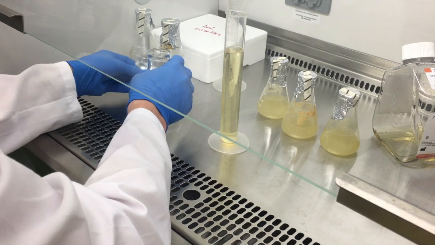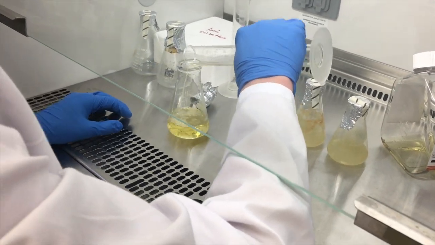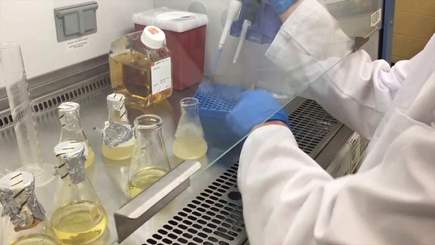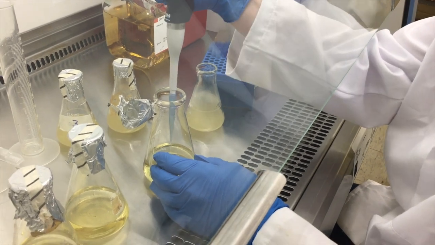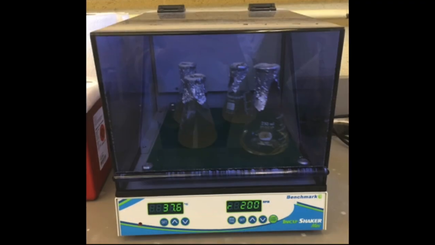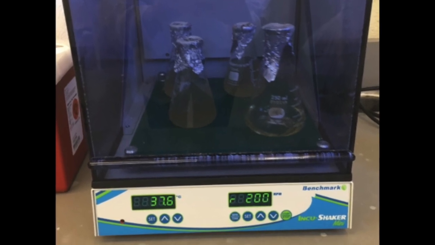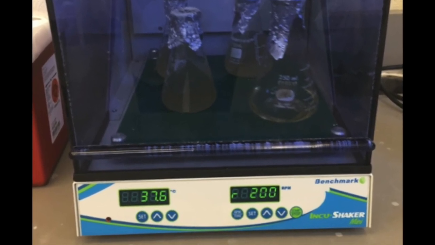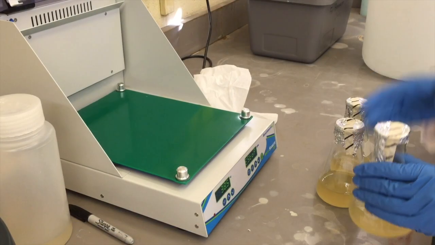Measure 95 milliliters of media into a graduated cylinder and pour into a 250 milliliter flask. Pipette 5 milliliters of inoculated sample into the flask of media. Set the benchtop shaker to operate at 37 Celsius. The cells die at 40 Celsius, so temperature should be monitored closely. Set the shake rate to 175 RPM.